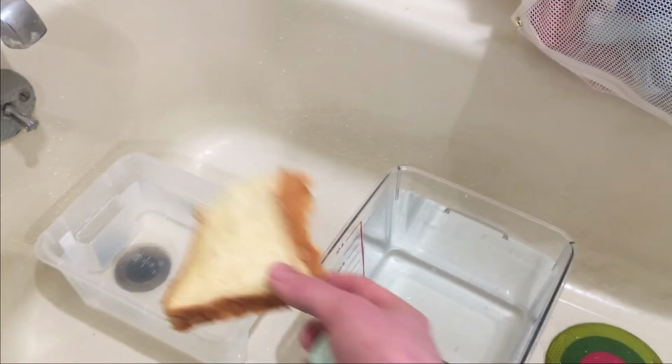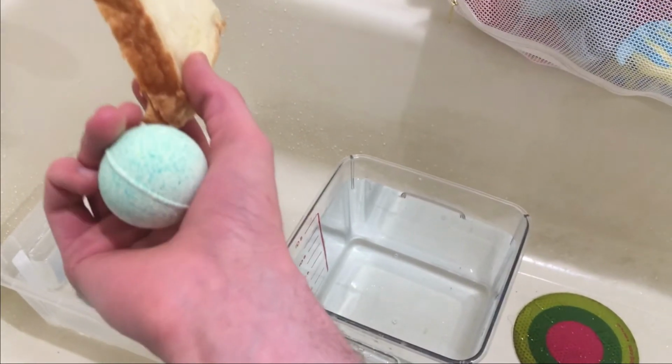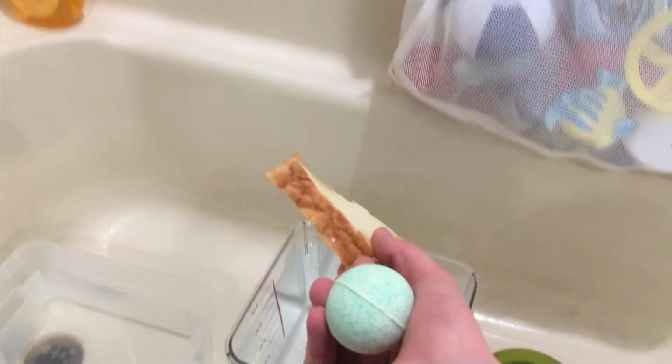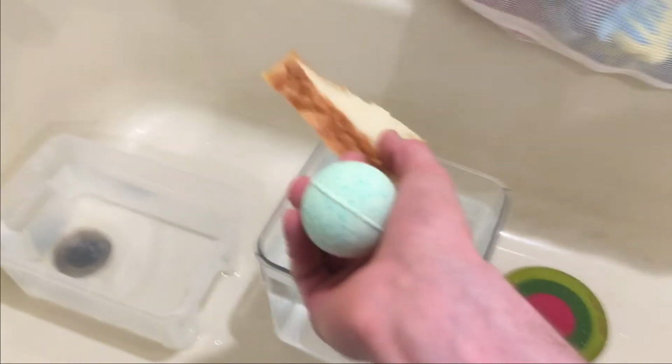Welcome to my bathroom. What do I have here? Here I have 2 tubs of water. I also have a slice of bread and what's called a bath bomb, which is basically a little effervescent tablet that you can put in the bath, and it bubbles and fizzes and adds a lot of cool coloring to the bath and a little bit of soap.